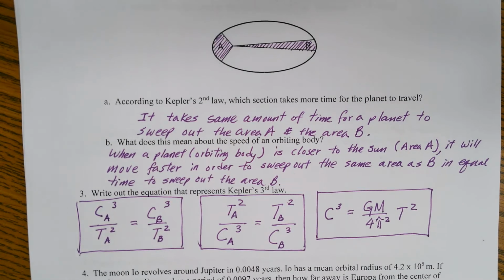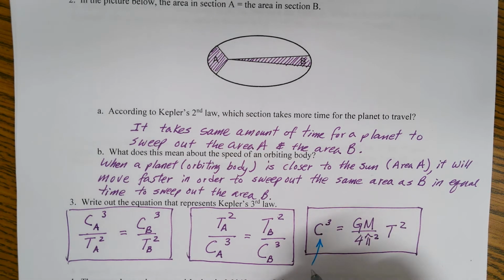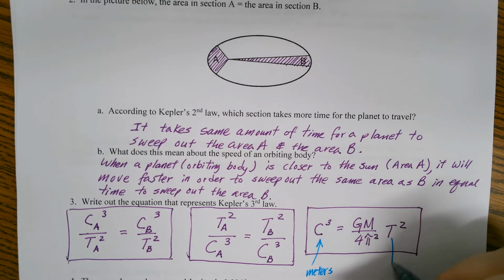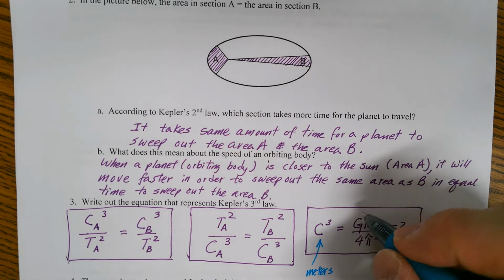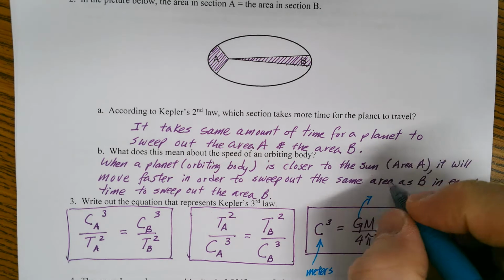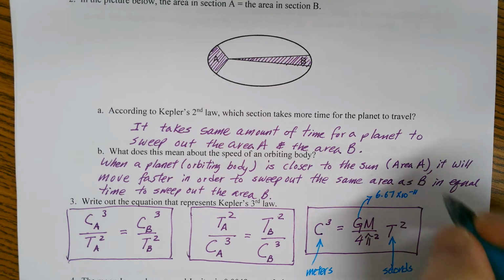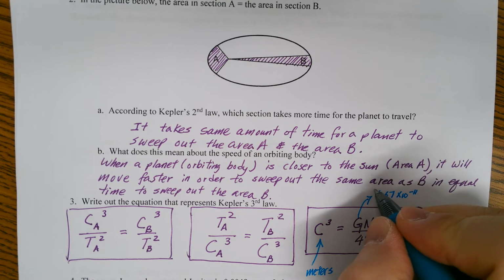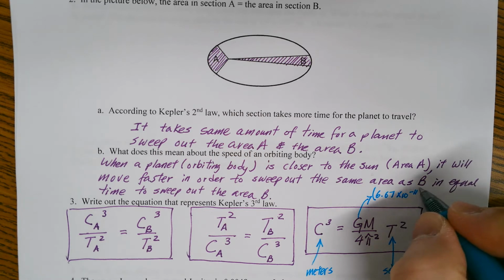For this one, however, right, this must be in meters, and this must be in seconds. Right? There's no negotiation on that. And this G is a universal constant, which is 6.67 times 10 to the negative 11. It's just a value that you always have to use, okay? And we'll talk about the units on this later.